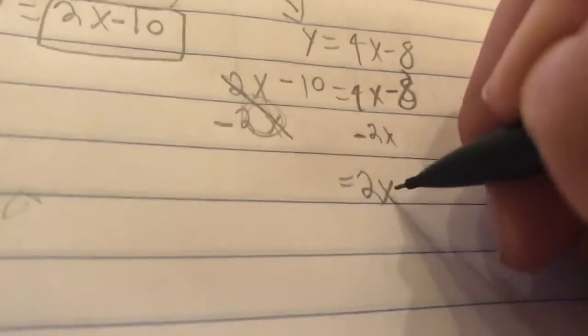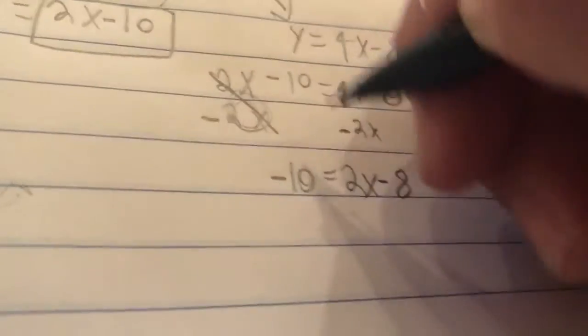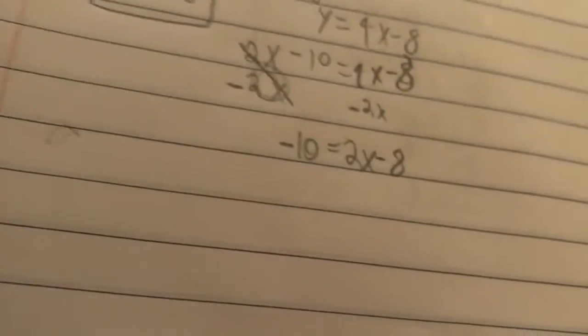Now 2x here, minus 8 to negative 10. Alright, so now we're just going to do our onion. So it's going to be plus 8, cancel out the 8. This would be negative 2 is equal to 2x.